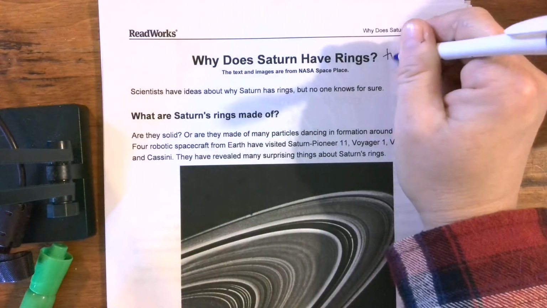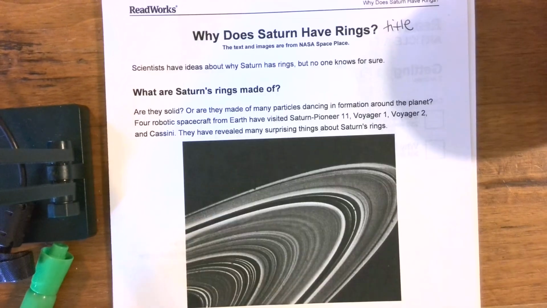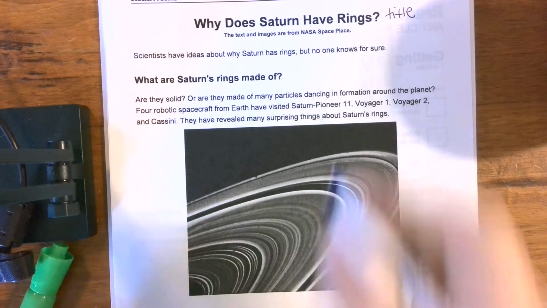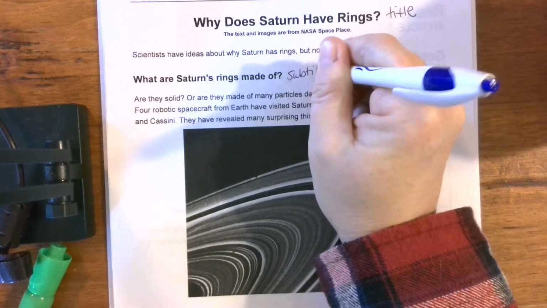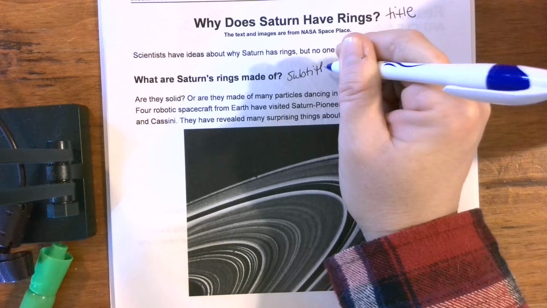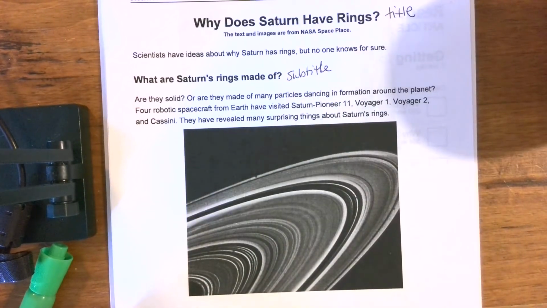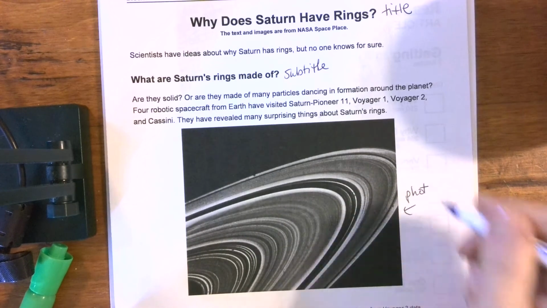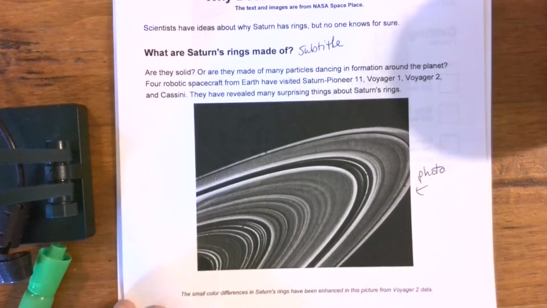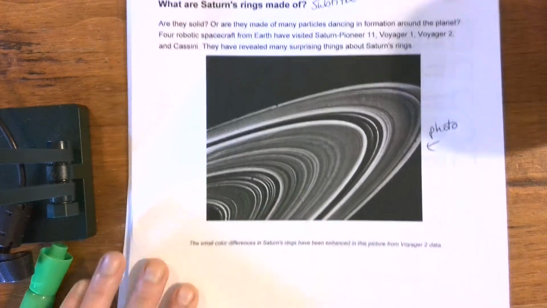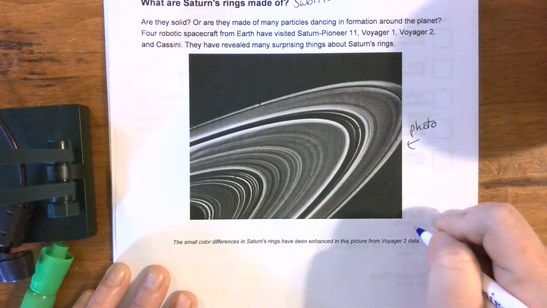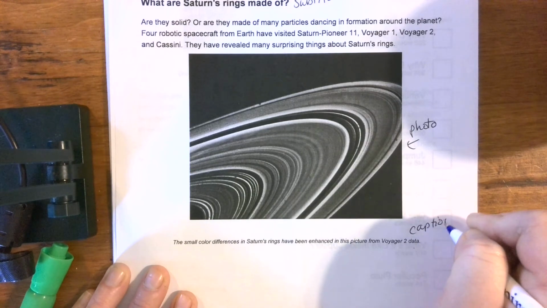All right, title: Why does Saturn have rings? This is also from NASA Space Place. Subtitle: What are Saturn's rings made of? And a photo showing the rings. Caption: A small color difference in Saturn's rings has been enhanced in this picture from Voyager 2 data.